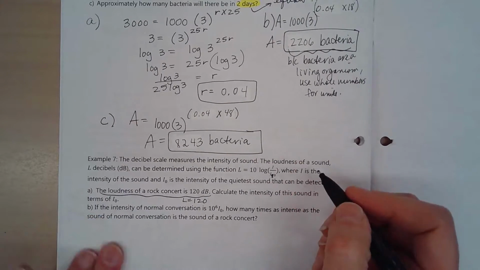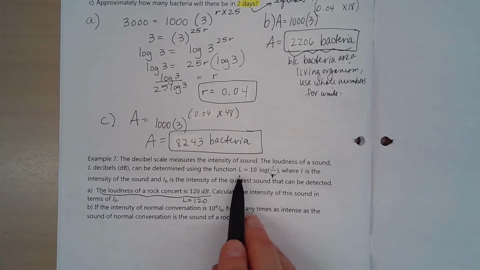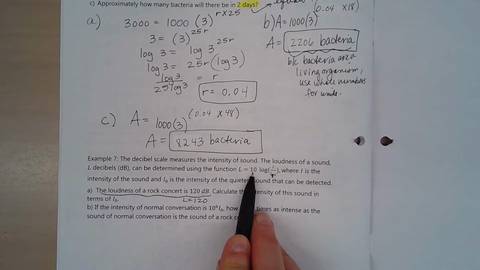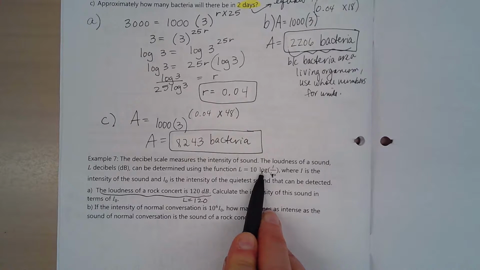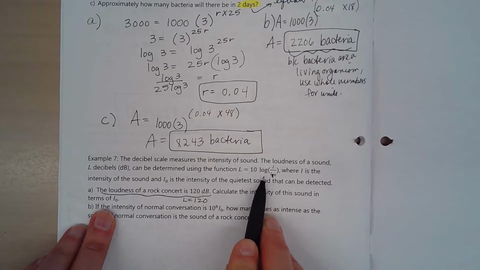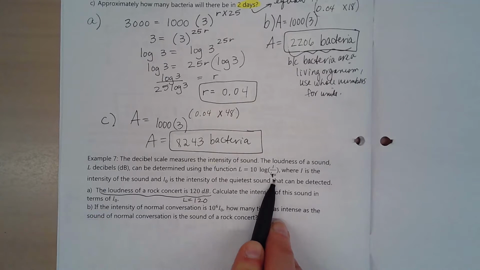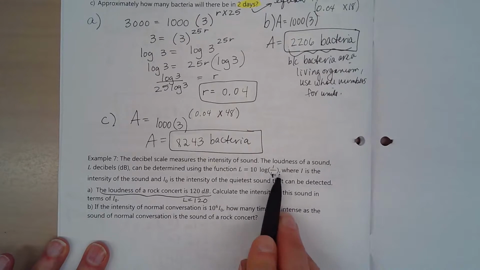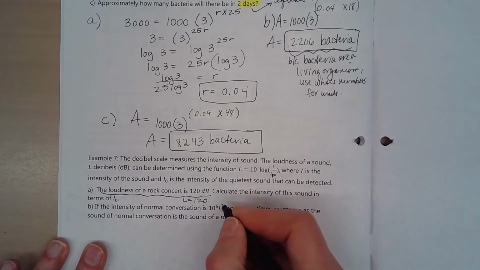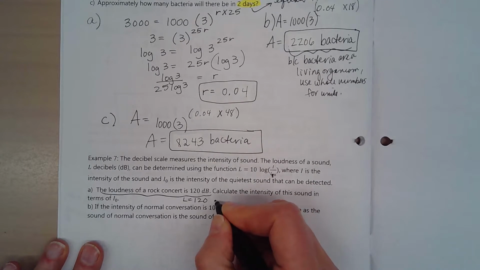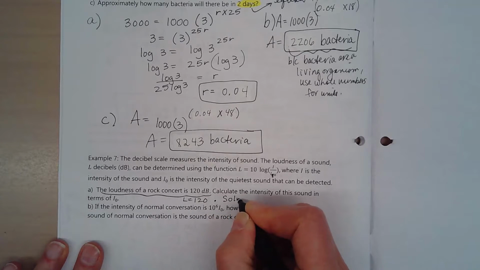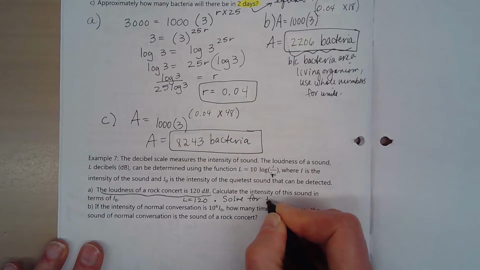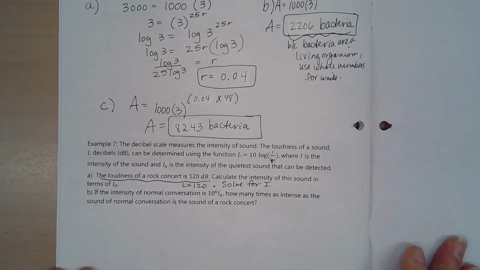All right, so this time, they gave us the L. 10 is part of the equation. The log is part of the equation. They're saying in terms of I-naught. When they say in terms of I-naught, you know I-naught is going to be part of the answer. They're just asking me to solve for I, right? So this time L equals 120. Solve for I. Okay, let's see what we can do here then.